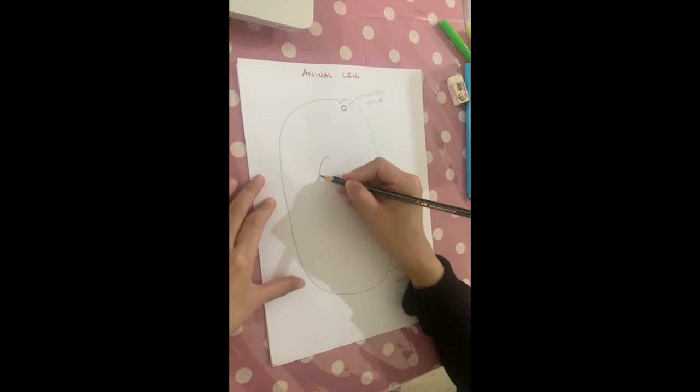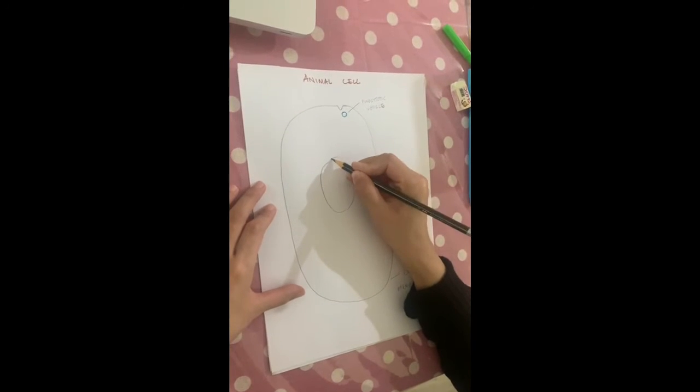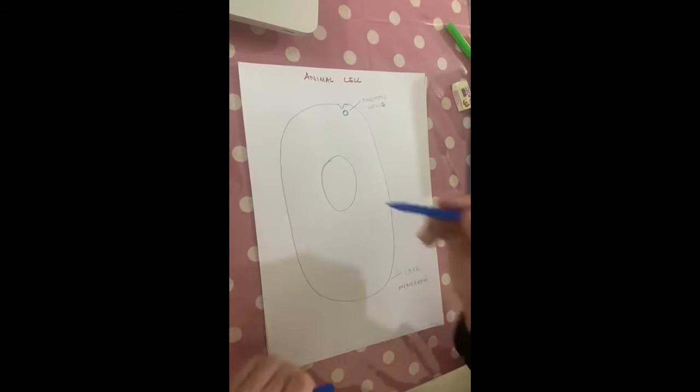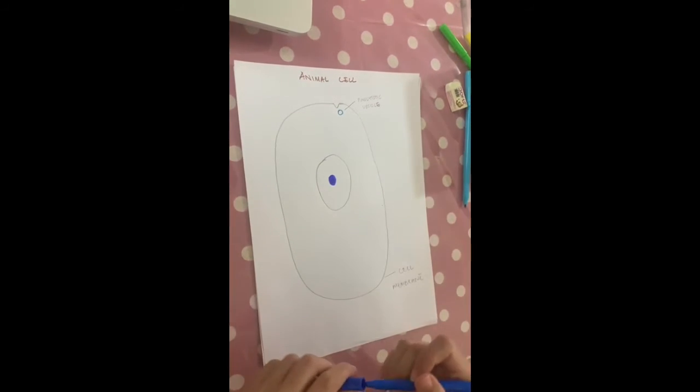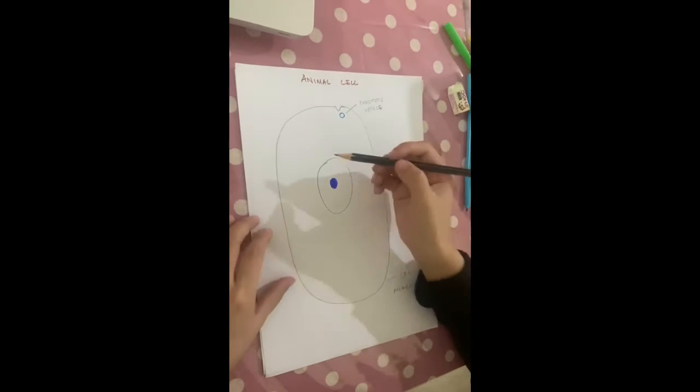Draw a circle inside the cell, which is the nucleus. Add a darker, smaller circle inside the nucleus, which is the nucleolus. Add a thin layer around the nucleus, which is the nuclear membrane.